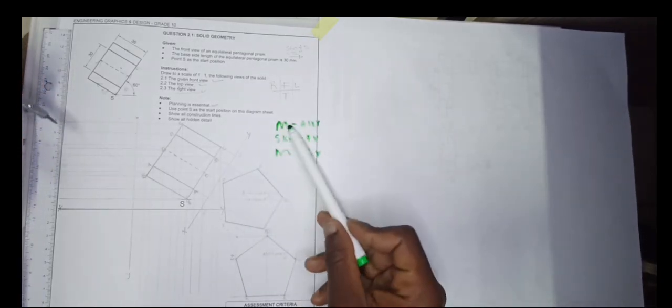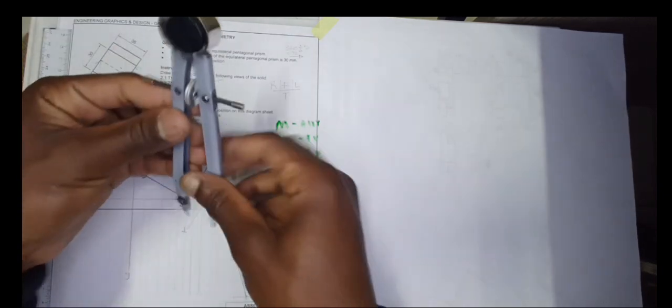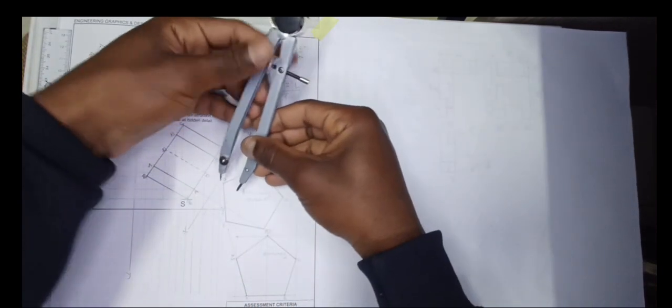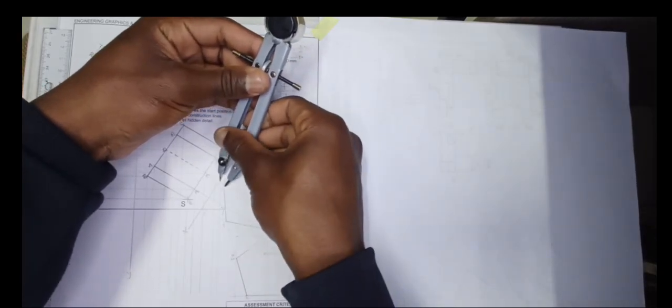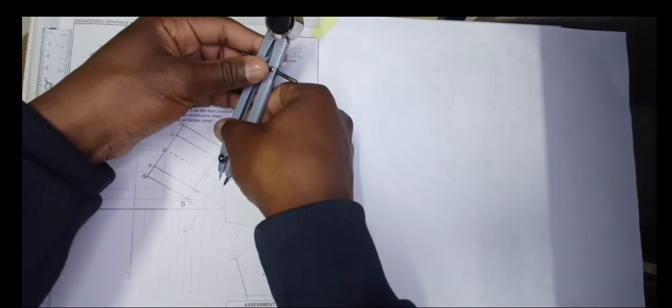You measure, you skip, you measure. I am going to show you how we do that method. We measure from our auxiliary view. Let's start at point D, standing on our XY line.